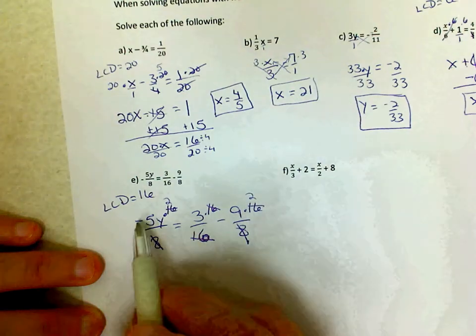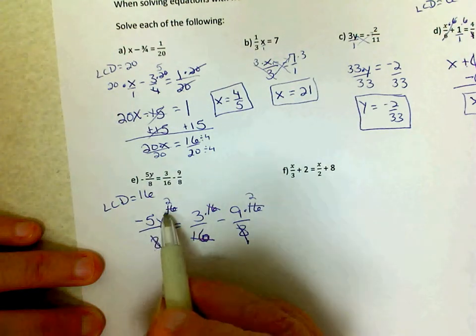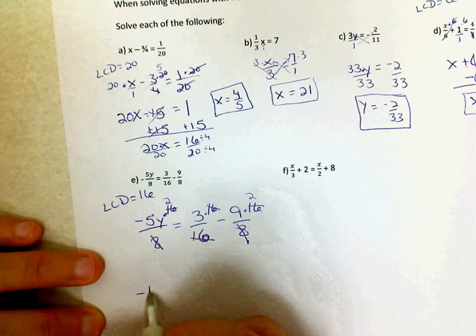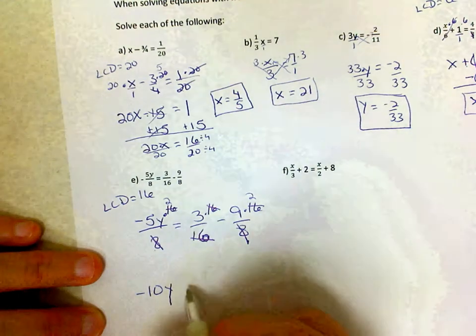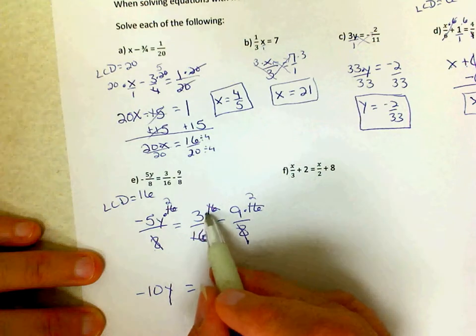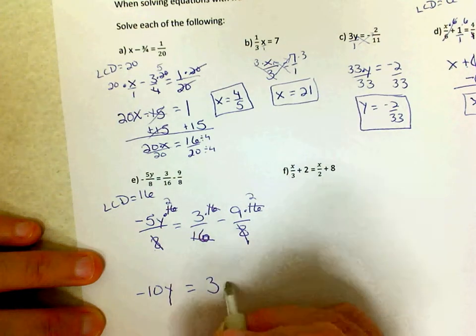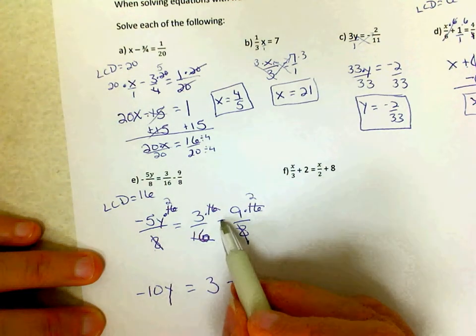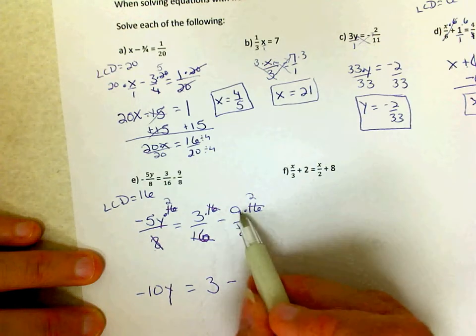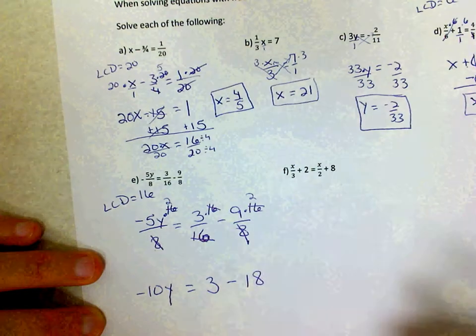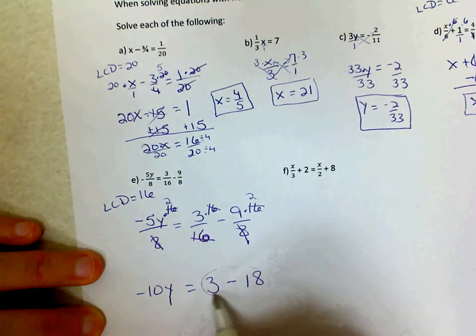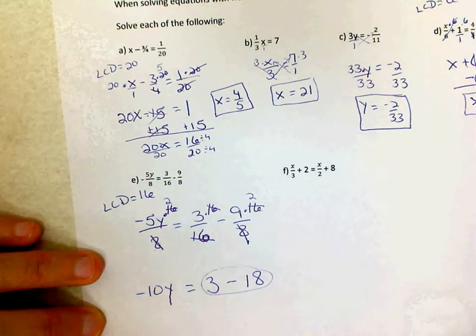Negative 5y times 2 becomes negative 10y equals, and 3 times 1 becomes 3 minus, we've already got the minus. Now 9 times 2 is 18. Now simplify either or both sides of equals.